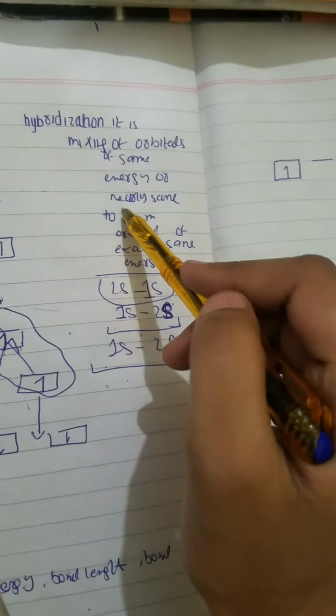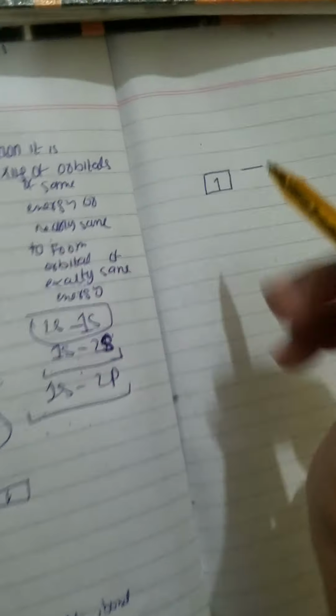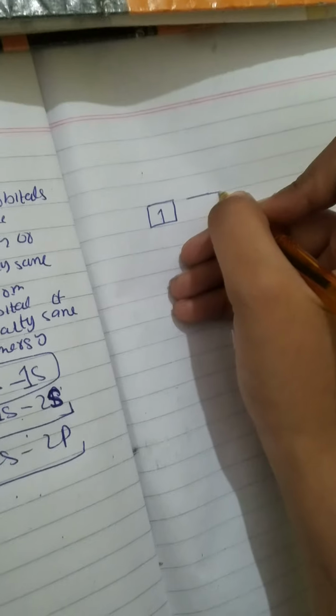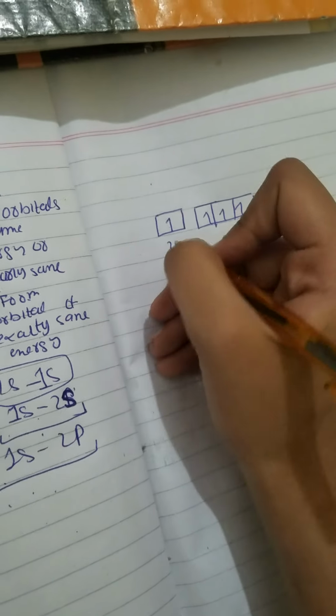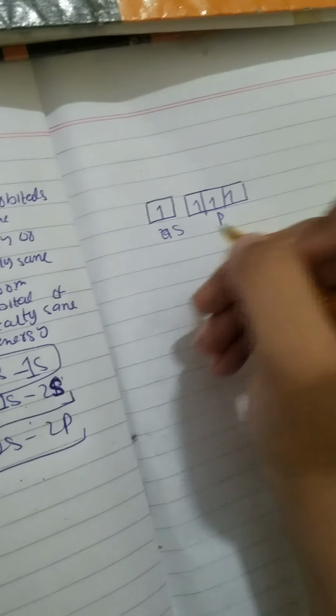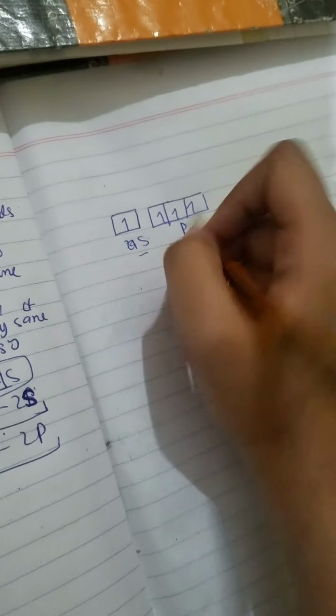In the previous video, I told you that hybridization is the intermixing of two orbitals of the same energy to form new orbitals of exactly the same energy. For example, we have discussed the carbon excitation state. So this is the orbital that is formed. This is s and p. But we can see that these are different orbitals, and intermixing can only happen between orbitals of the same or nearly the same energy.